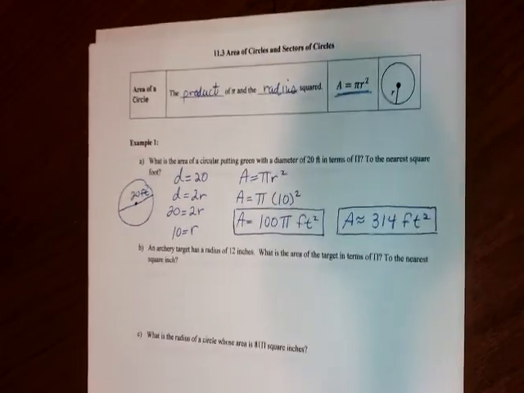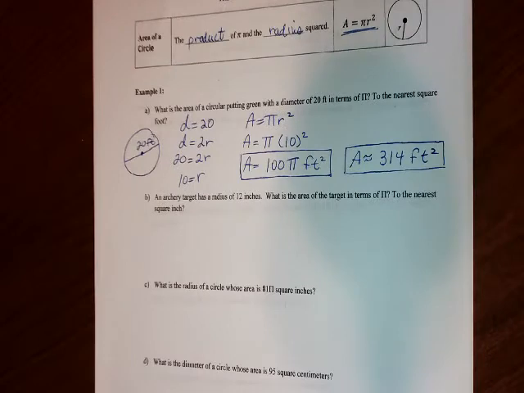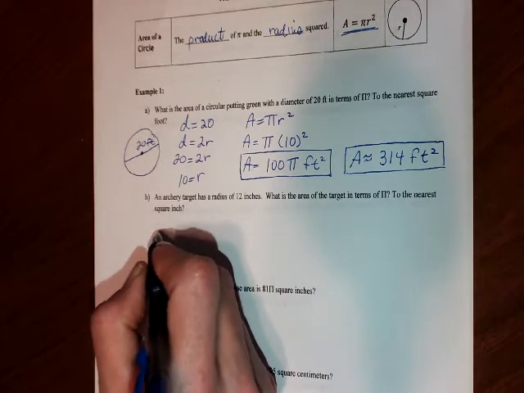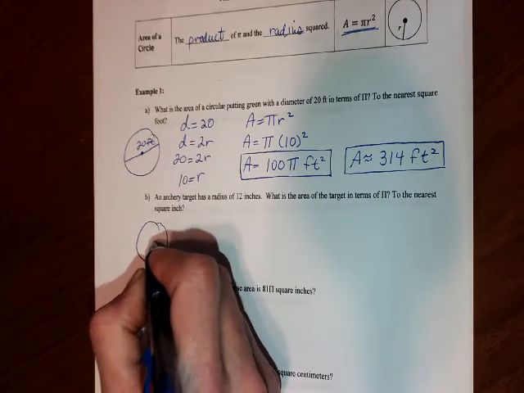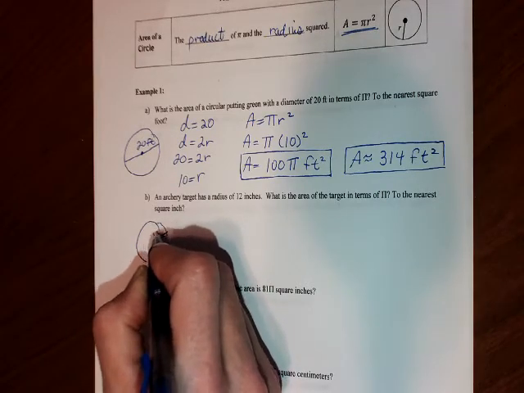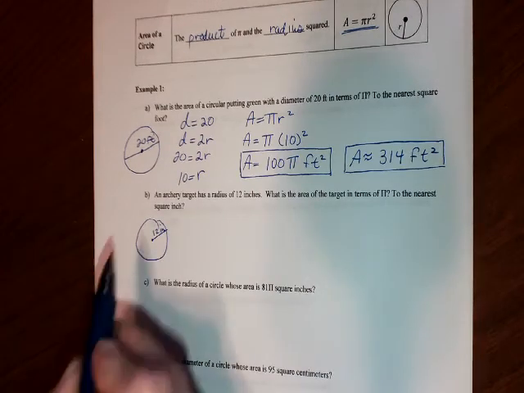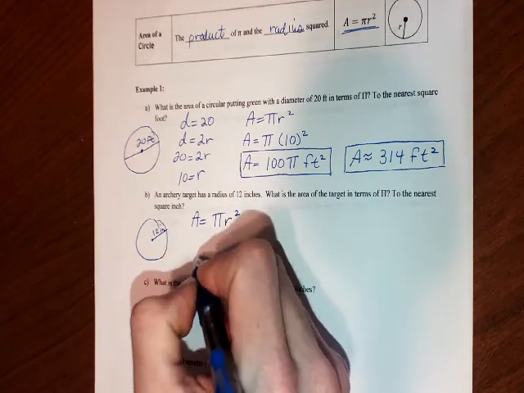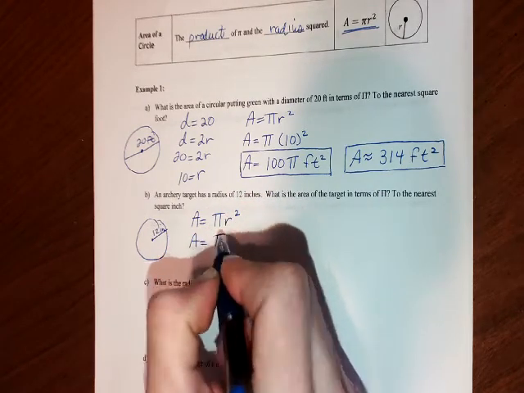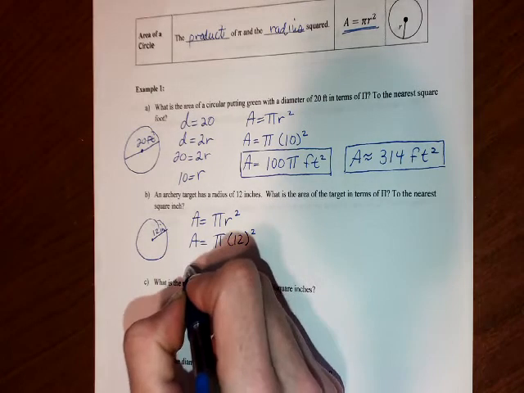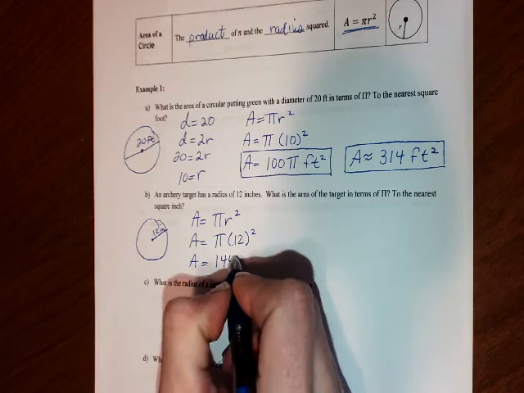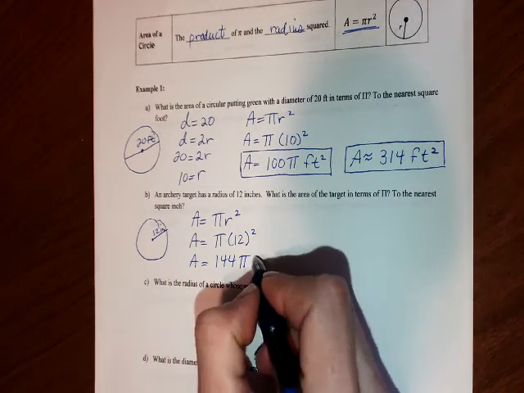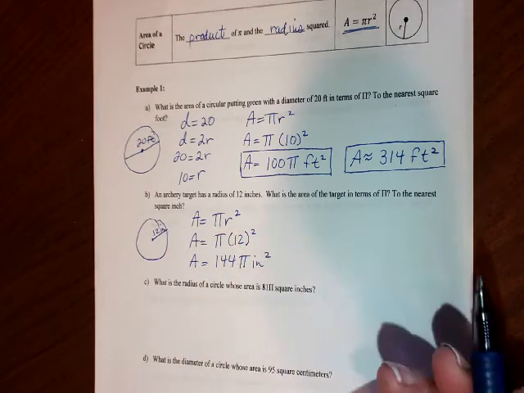Looking at example B. An archery target has a radius of 12 inches. What is the area of the target in terms of pi and to the nearest square inch? So again, we're going to look at this by drawing a circle. We're told this time that it has a radius of 12 inches. So we're ready to plug straight into our formula. Area is equal to pi r squared. Area is equal to pi times 12 squared. So area is equal to 144 pi inches squared.